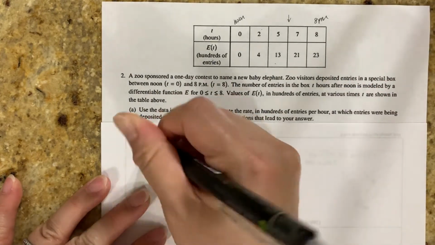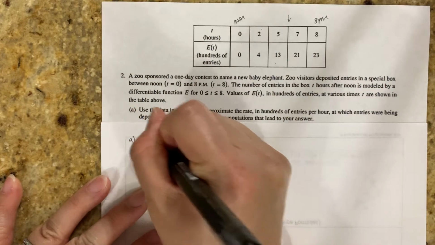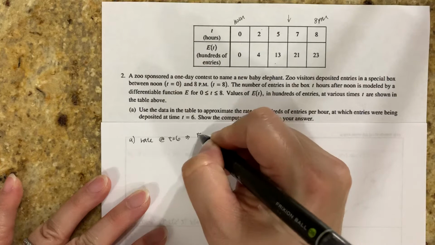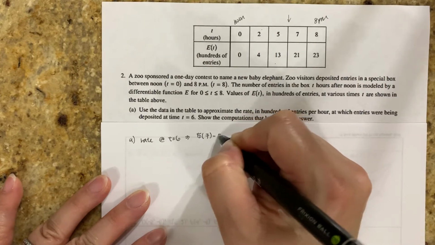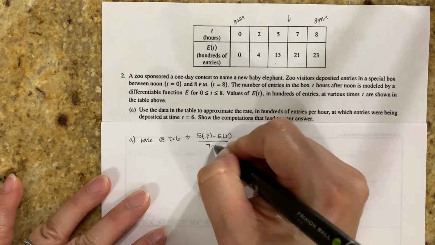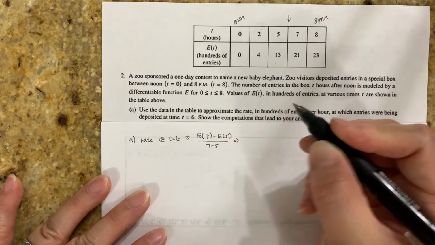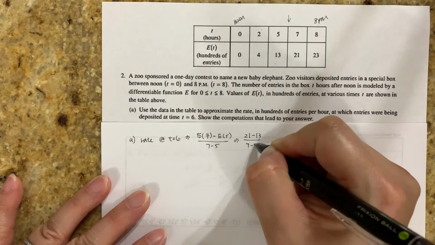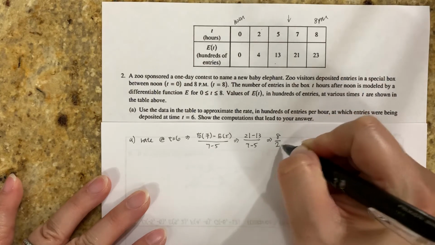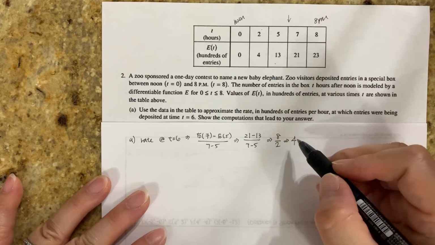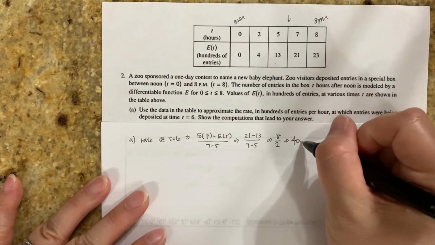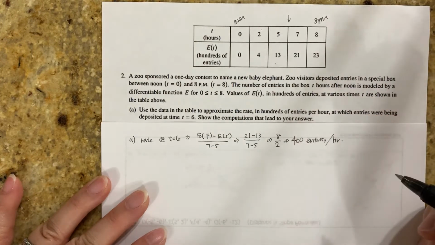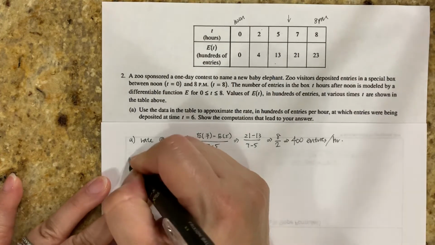So in part A, you want the rate at t equals 6. That equals E(7) minus E(5) over 7 minus 5. That's my y2 minus y1 over x2 minus x1: 21 minus 13 over 7 minus 5, 8 over 2, 4. It's not 4 entries, it's 400. So 400 entries per hour. This is the rate at which this is happening. Okay? Part B.